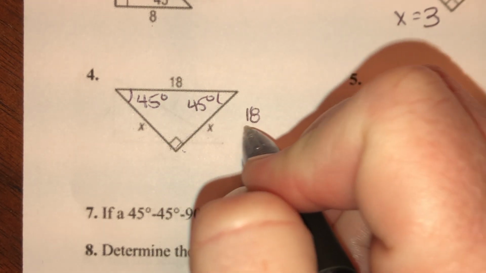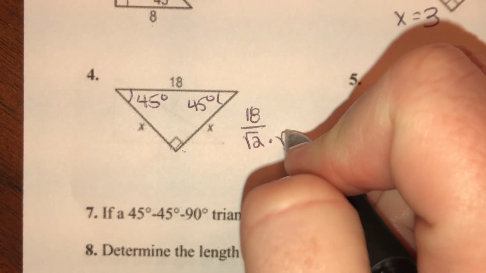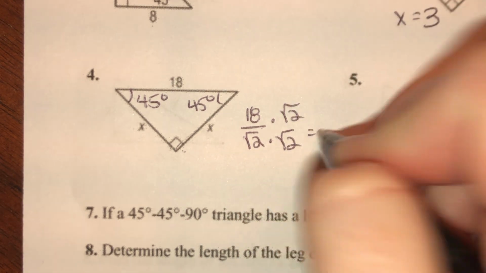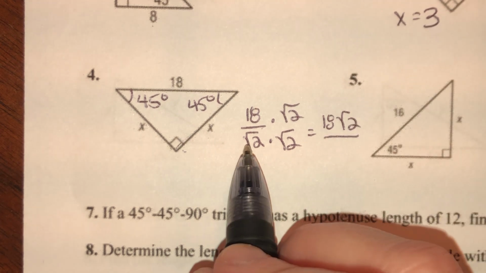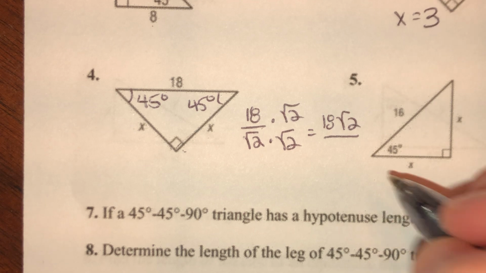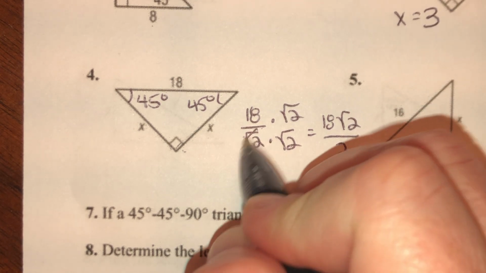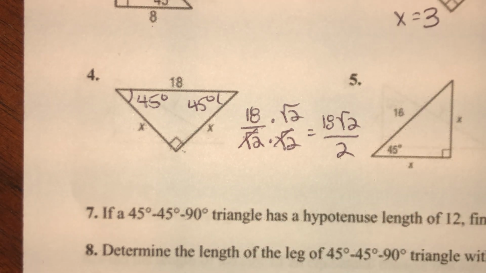So 18 divided by the square root of 2. And then to get rid of the radical on the bottom, I multiply it by square root of 2, and I multiply the top. So this gives me 18 square root of 2 over square root of 2 times square root of 2, square root of 2 squared, which is just 2. That's the whole reason why we multiplied it together. These square roots cancel, and we're just left with what's underneath them, which is 2.